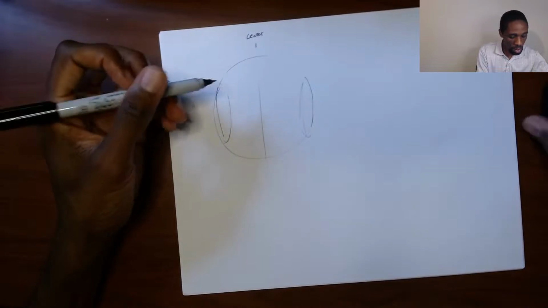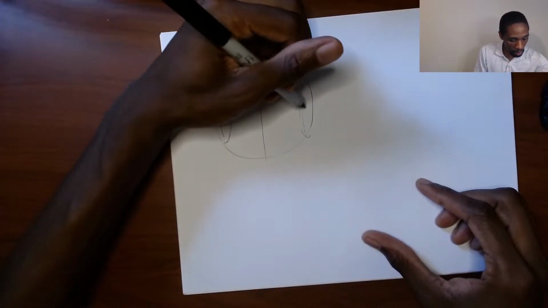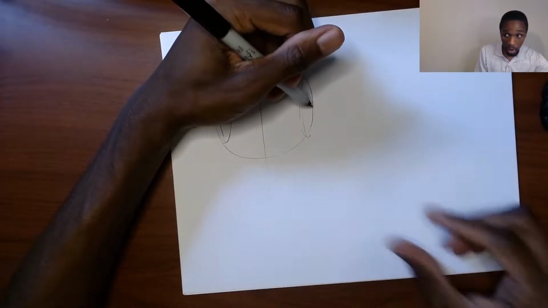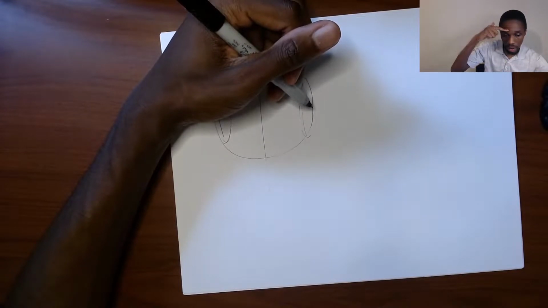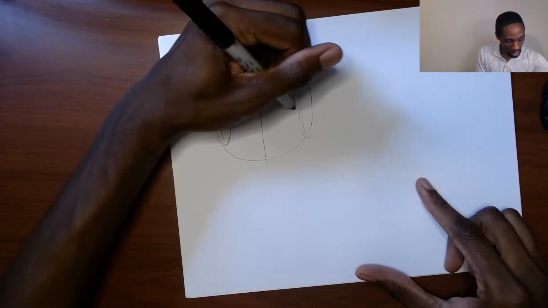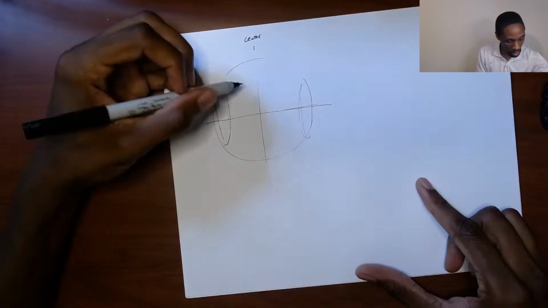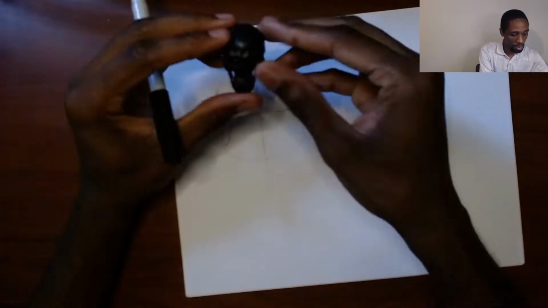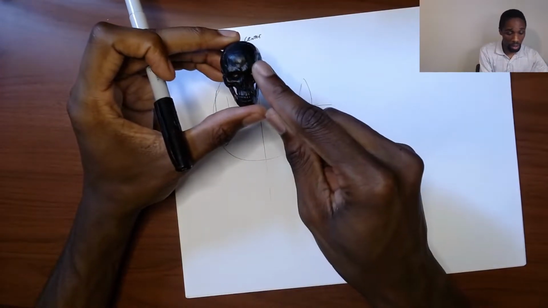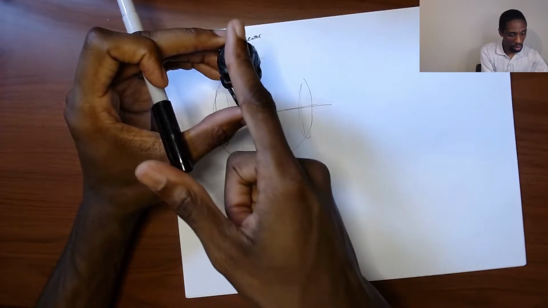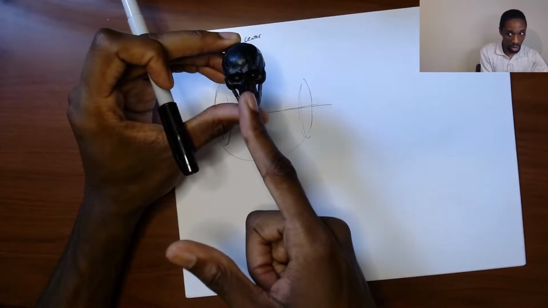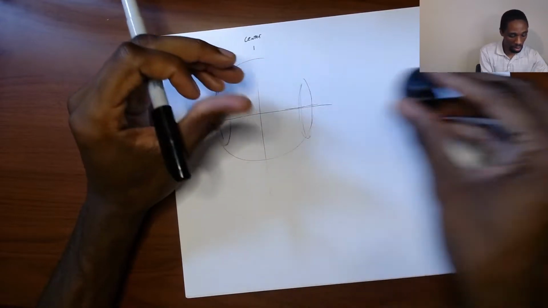Okay? Now, we're going to draw our brow line, right? And that goes right in the middle of this, right? So now we have our brow line, we have our temples, and we have this center line here.